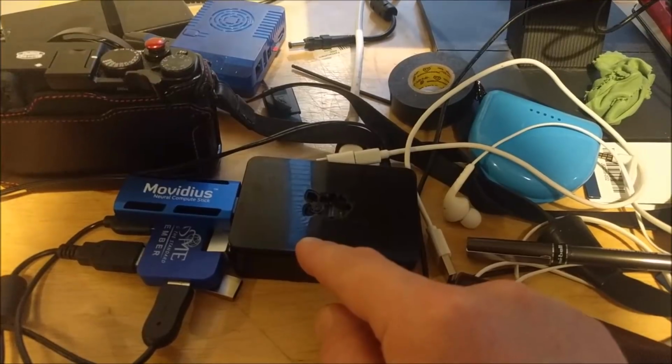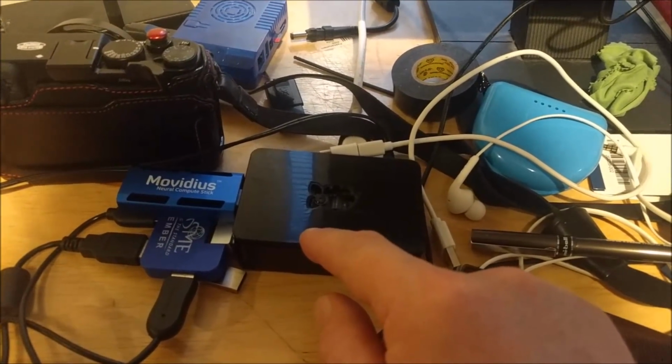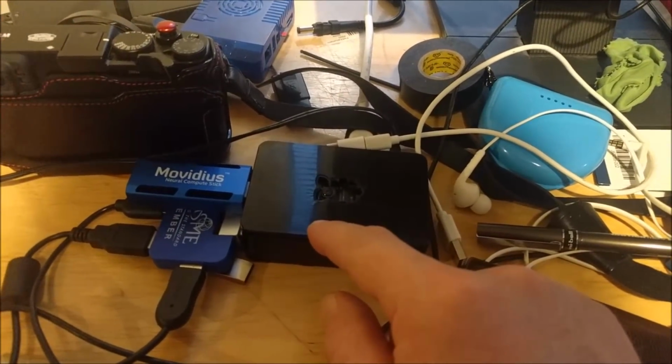Okay, next is the video of these examples or sample programs we tried on the Intel based computer.